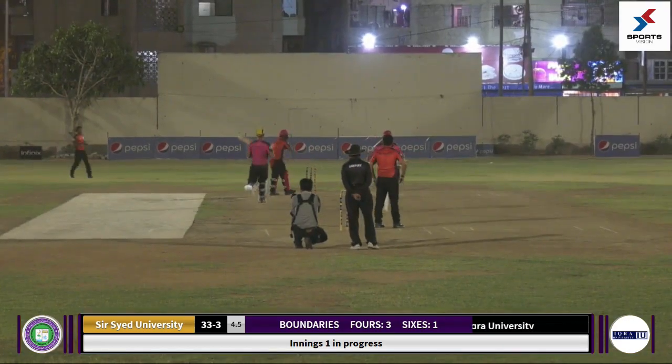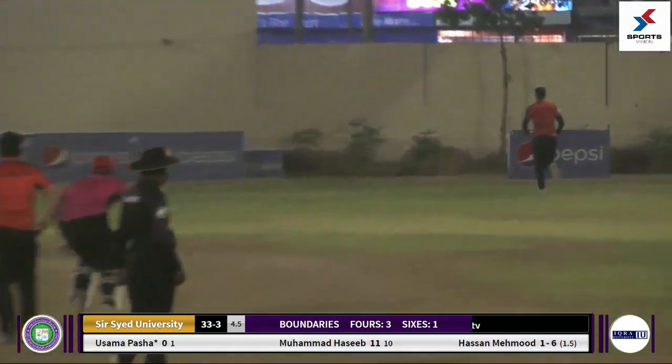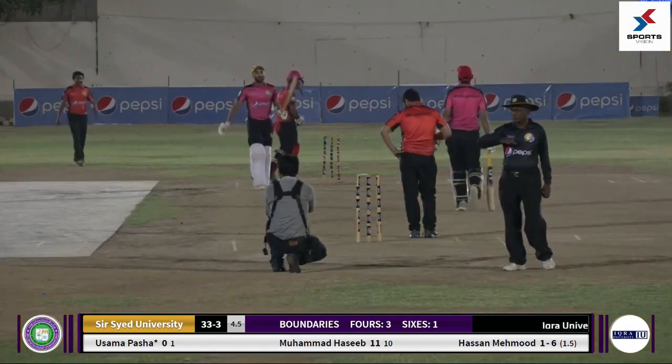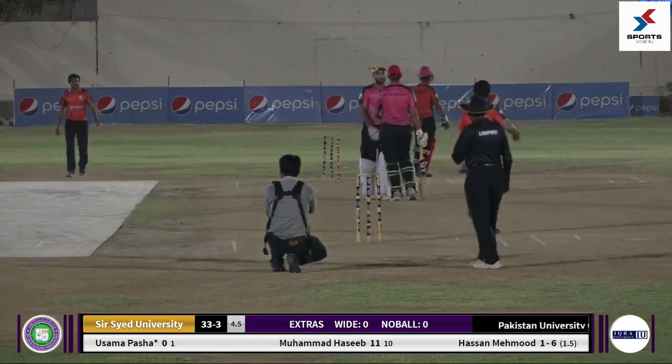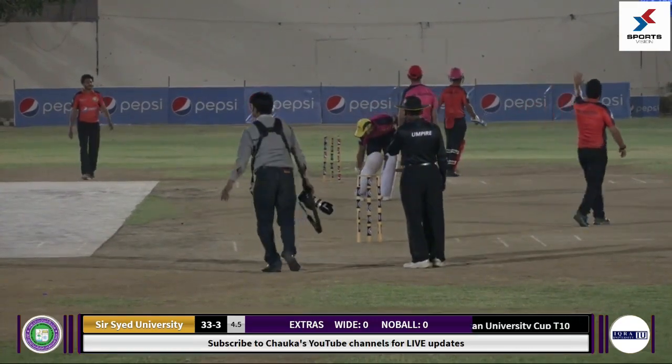Nicely played. And it's a tough chase for the third man. The ball has reached the boundary. He played it late, he played with soft hands. It's a boundary to finish the over. So over gone. 37 for 3 after 5 overs.